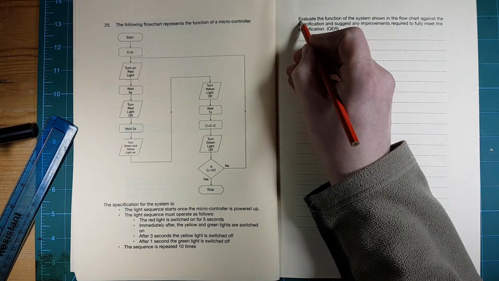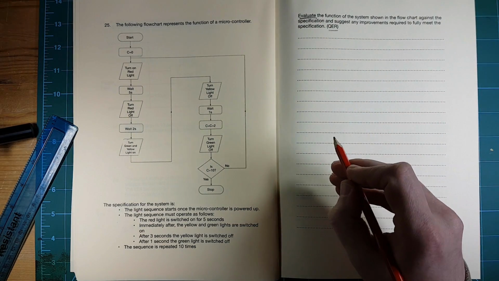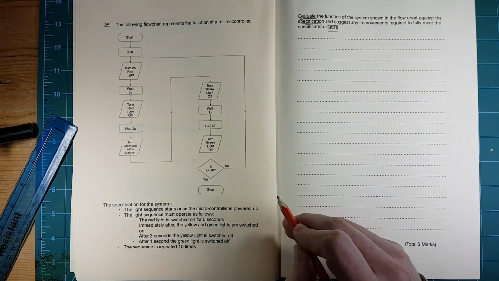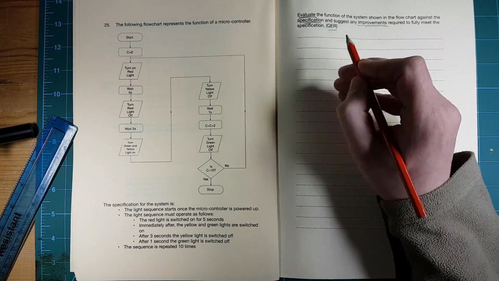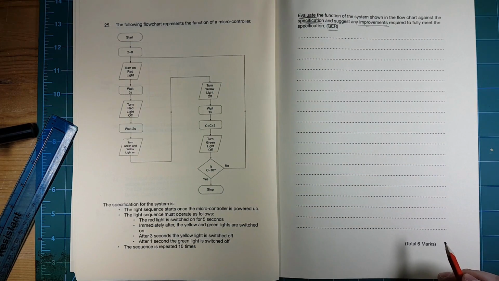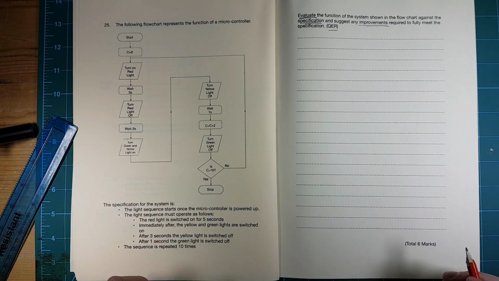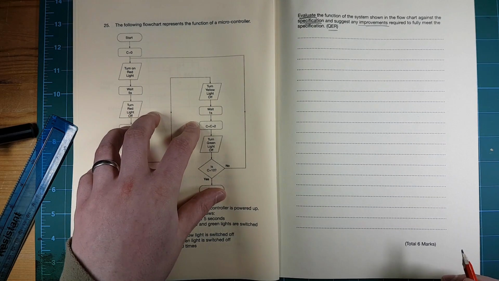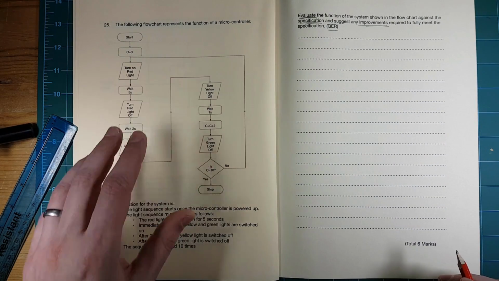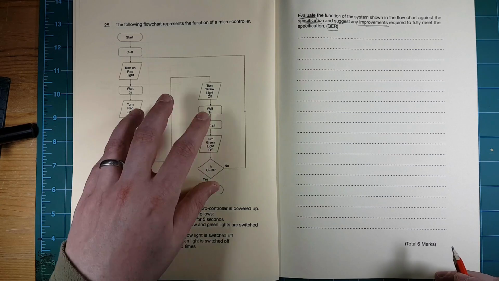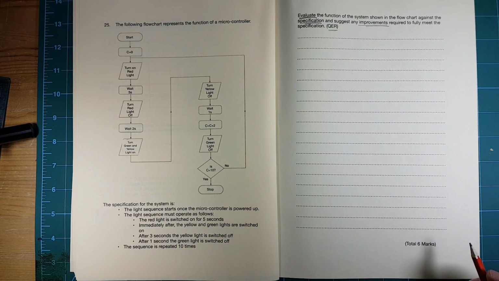So it says, evaluate the function against the specification and suggest any improvements that are required to meet the specification. So lots of people answer this in different ways, but those answers that were super clear I gave 6 to. Those answers that hit the 3 mistakes but weren't very clear I gave 5 to. And if you got less than that, then you didn't notice all of the mistakes.